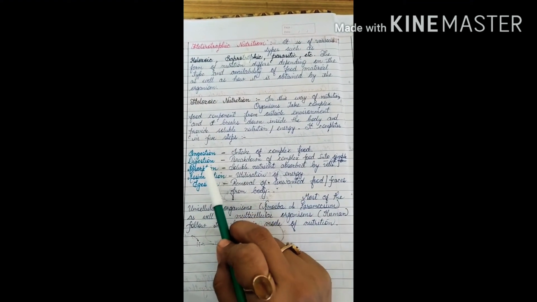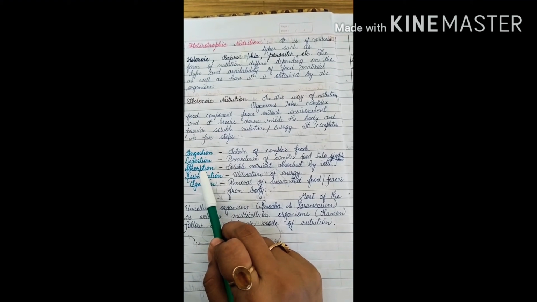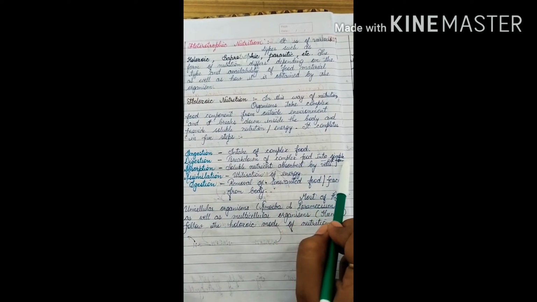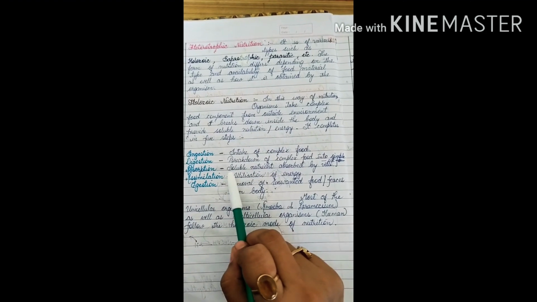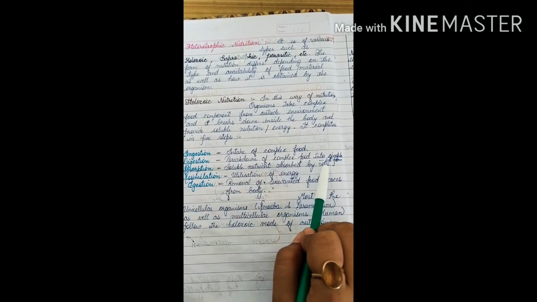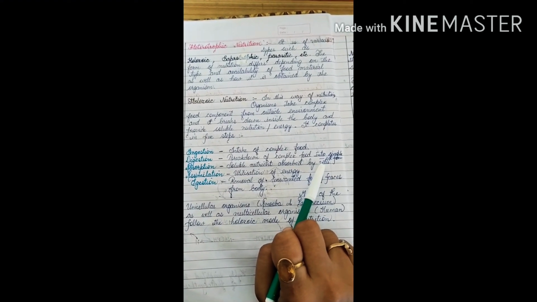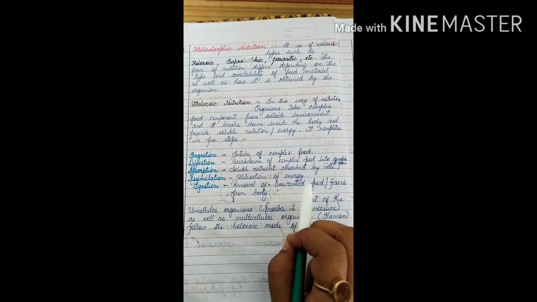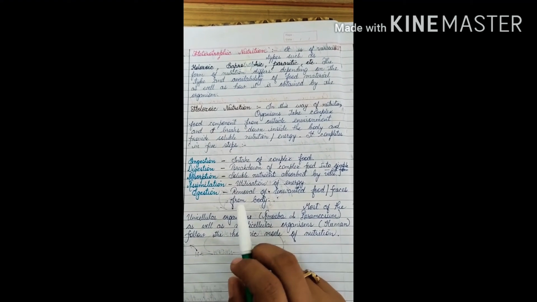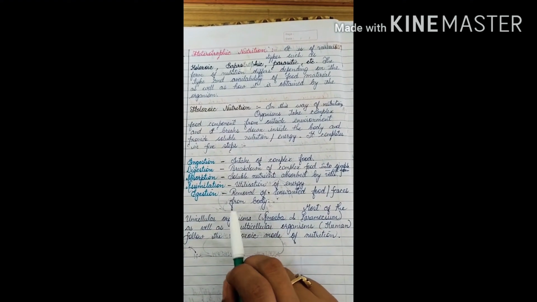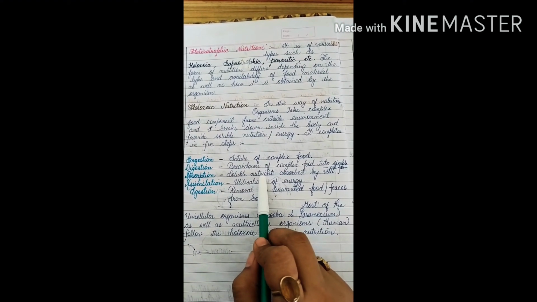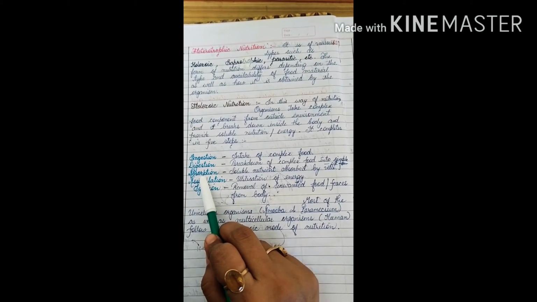After digestion, the next step is absorption. When the food gets digested into soluble form, then this soluble nutrient is absorbed by our villi. You can turn your page and then you can see that villi are fine, minute structures. They are rich with blood vessels. So these soluble nutrients get absorbed in that blood only.